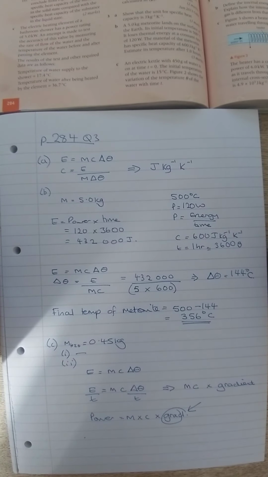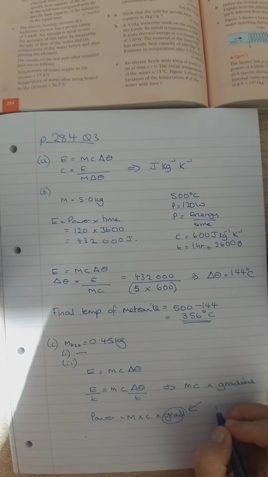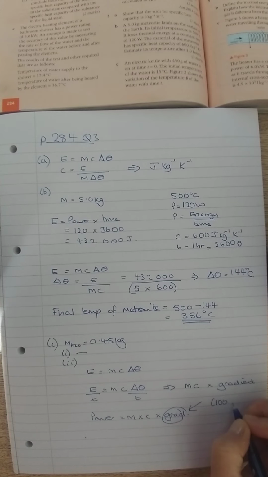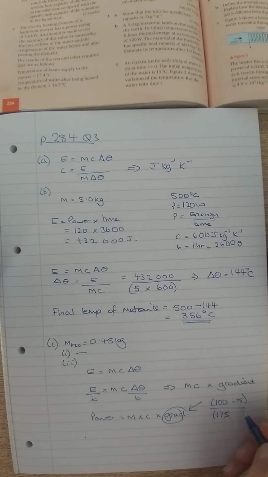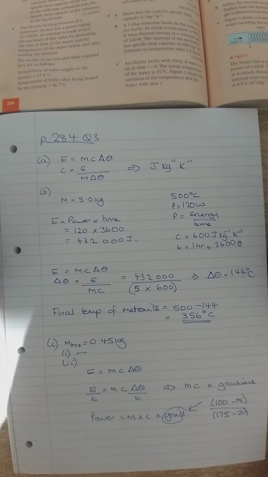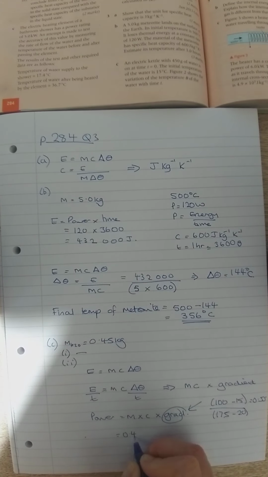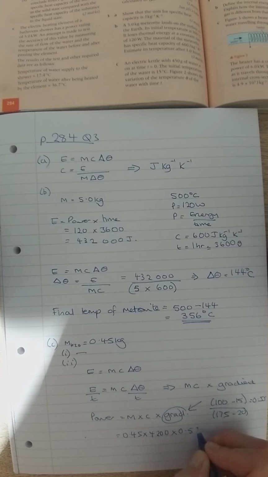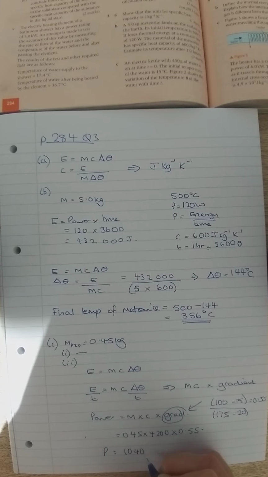So what you would do is determine the gradient. Now in our textbook it's not particularly clear, but in an exam paper it would be larger and easier for you to see the numbers on the scale. So I worked out the gradient to be 100 minus 15 divided by 175 minus 20. So I worked out the gradient of the graph and I got that to be 0.55. So then we just substitute that in, so 0.45 kilograms times 4,200, the heat capacity of water, times 0.55, and that gave me a power of 1,040 watts.